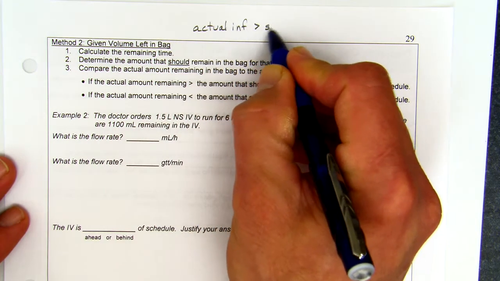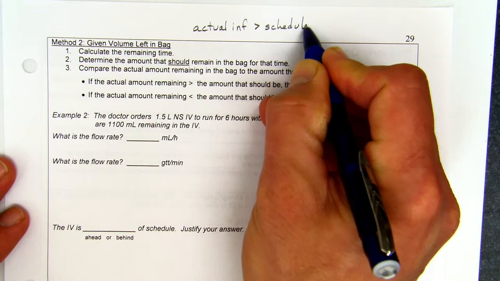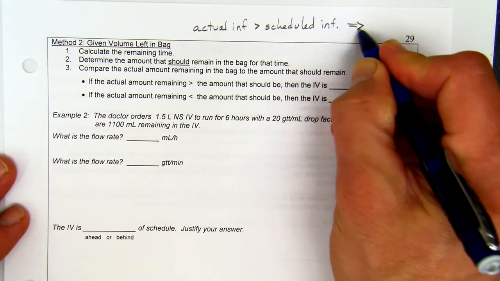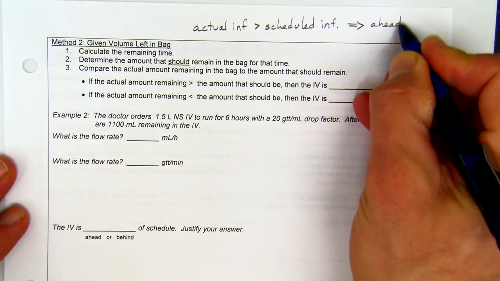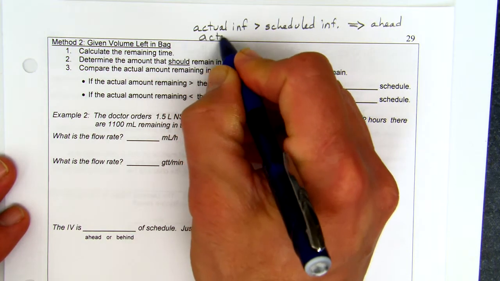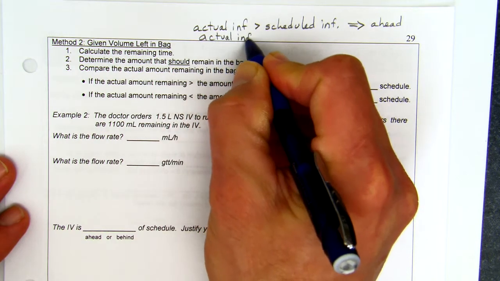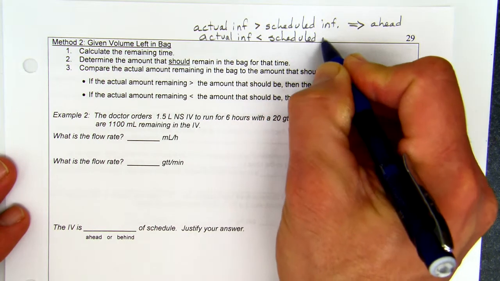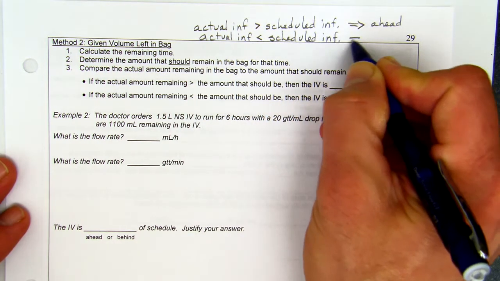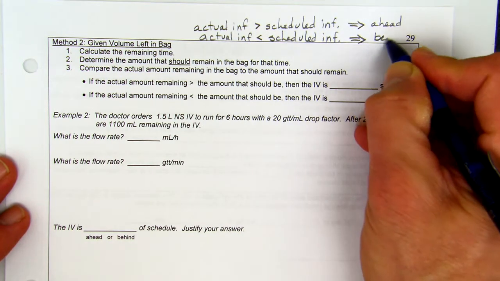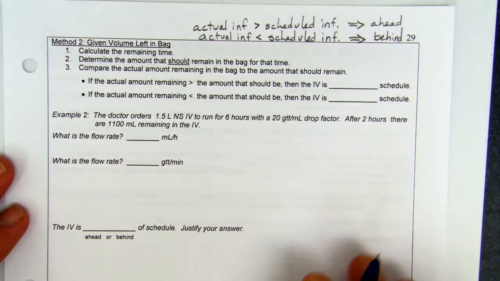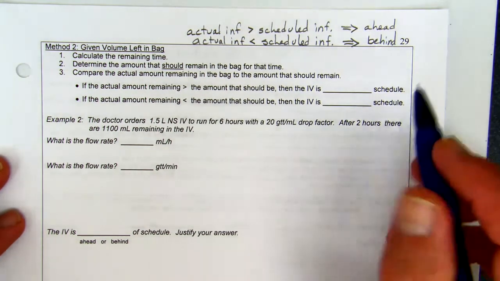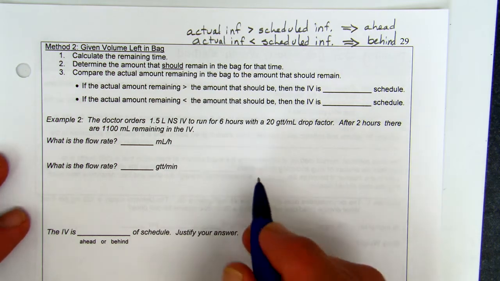if it's greater than the scheduled infusion, this is going to mean the IV is running ahead of schedule. And if the actual infusion is less than the scheduled infusion, this will mean that the IV is running behind schedule. I think it's easier to think in terms of what's going into the patient, but you can decide and judge for yourself what you think's easiest.